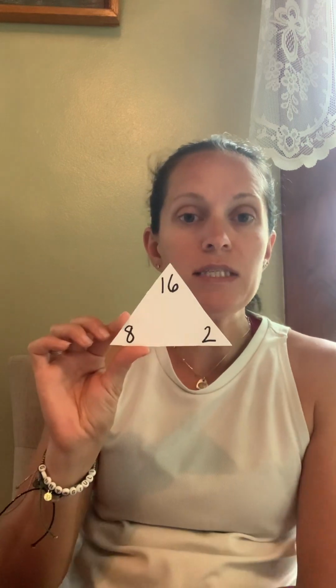So very similar with addition and subtraction. If you have 4 plus 4 equals 8, 8 minus 4 equals 4. So those are our fact families. We also have that for multiplication and division. So if we look at this triangle, we use these a lot in school for multiplication, and we're going to continue using them for division. If I look at this, I know that 8 times 2 equals 16.